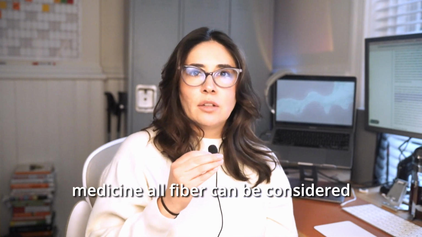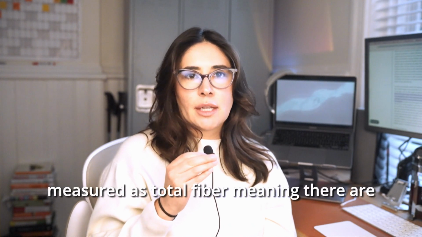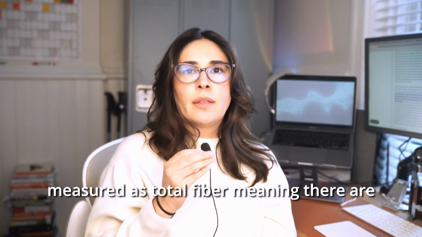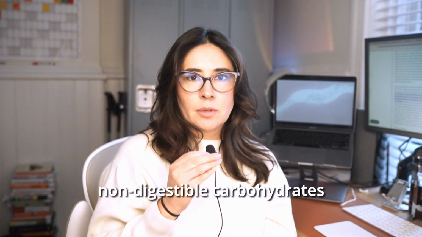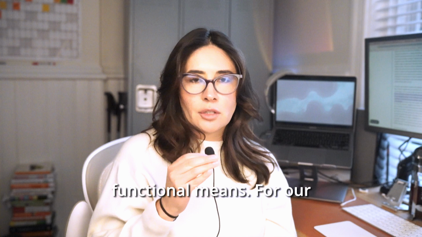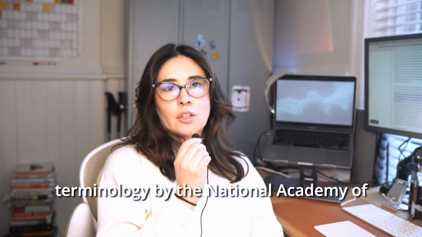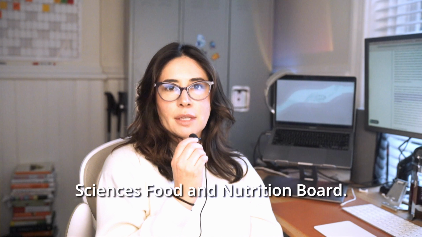In medicine, all fiber can be considered functional fiber and it is measured as total fiber, meaning there are different types of non-digestible carbohydrates that are good for us. That's what functional means. For our purposes, we'll use standardized terminology by the National Academy of Sciences Food and Nutrition Board.